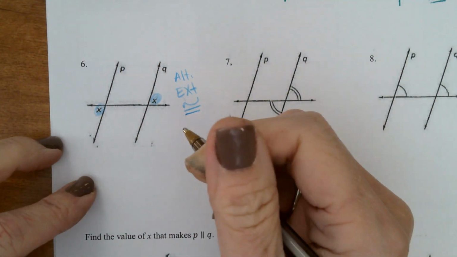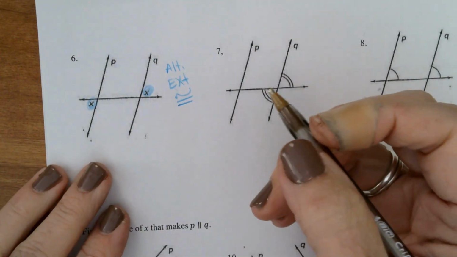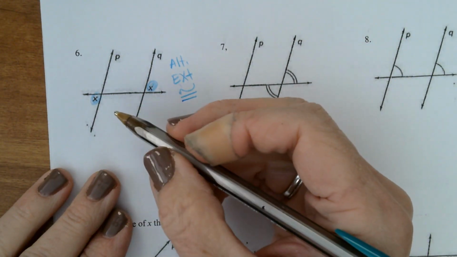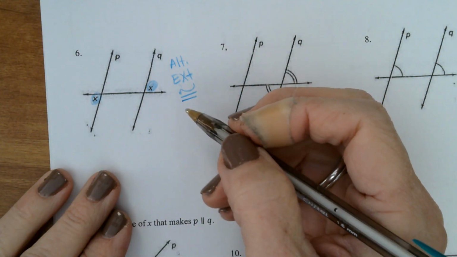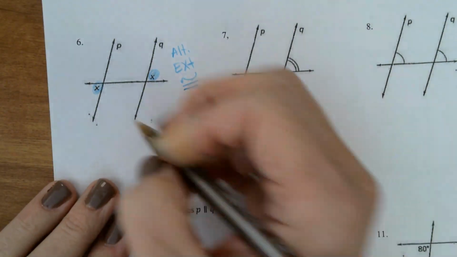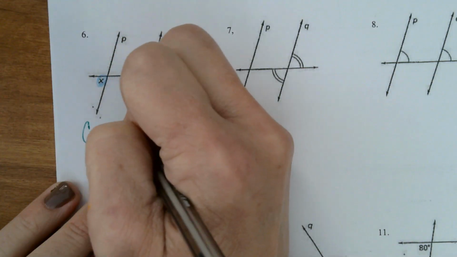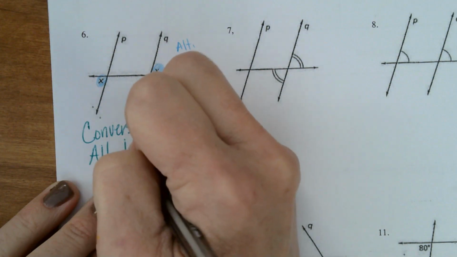If you speak the vocabulary words, they stop being weird and they become part of your vernacular. Okay? So they're congruent. Now, because they're congruent, the lines are parallel. So we would say converse of alternate interior angles.